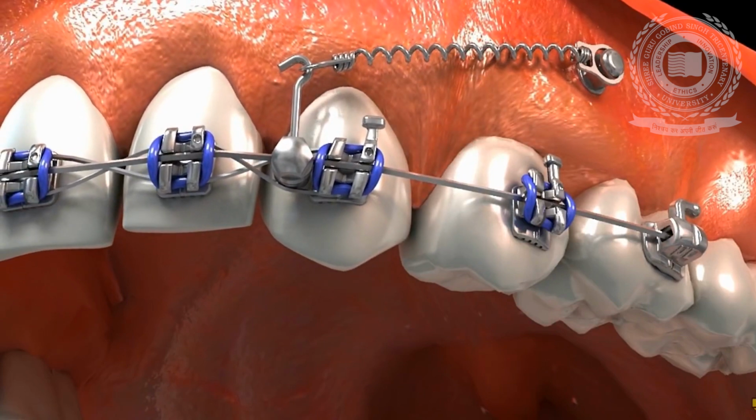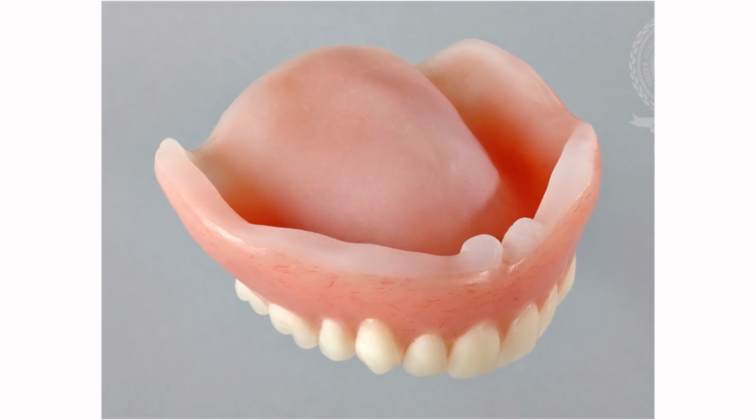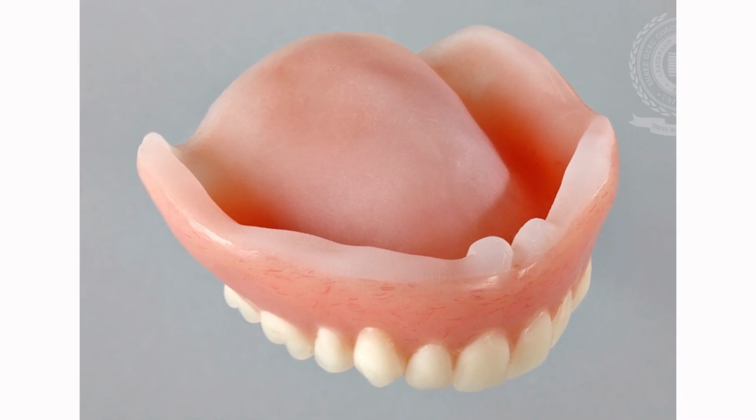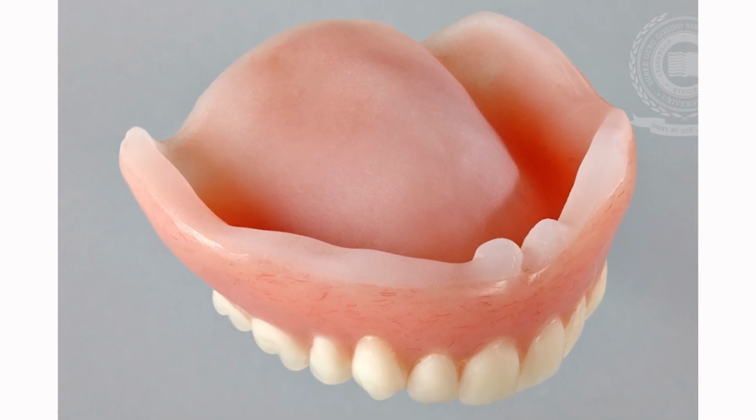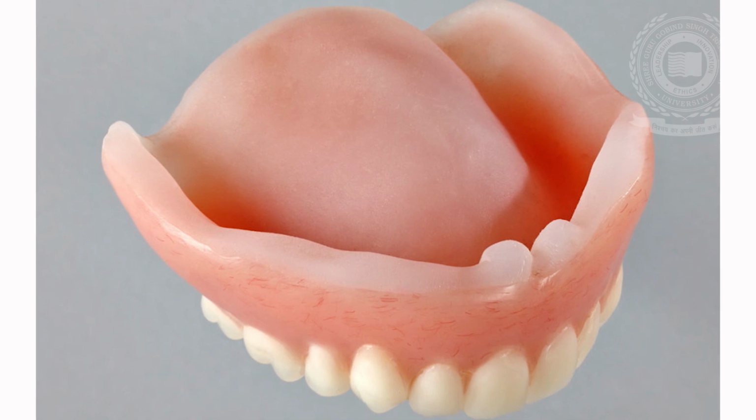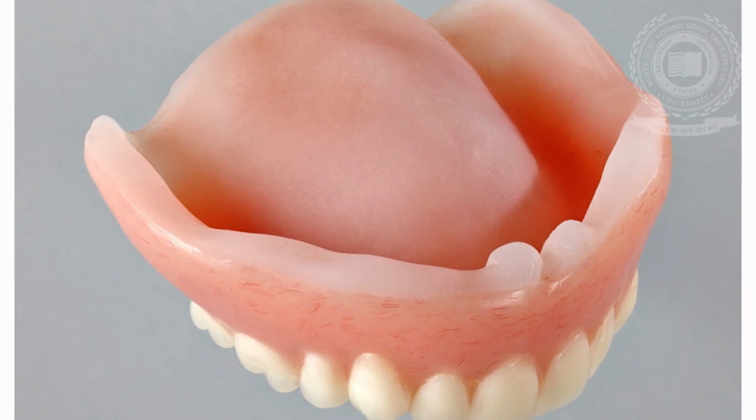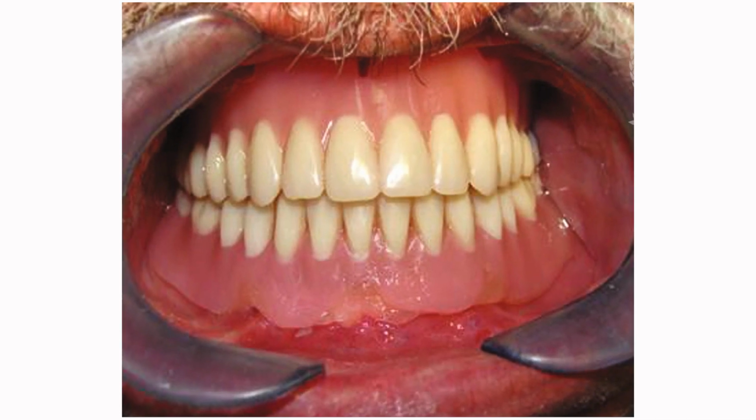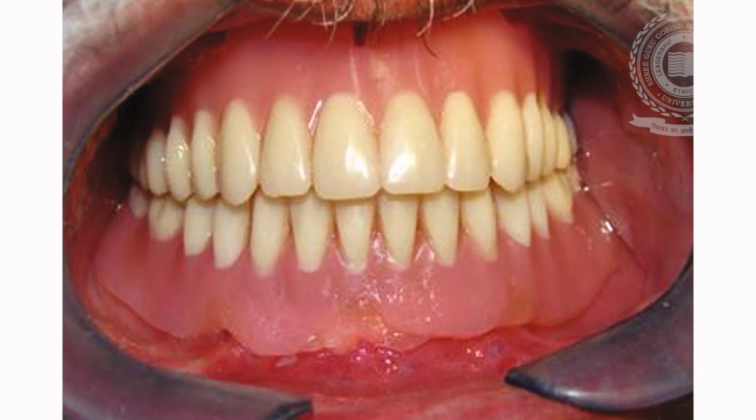Also, elastomeric soft liners used in complete denture treatment absorb considerable amount of force without being permanently distorted when stressed, and the energy stored is released when the material springs back to its original shape after removal of the applied stress.